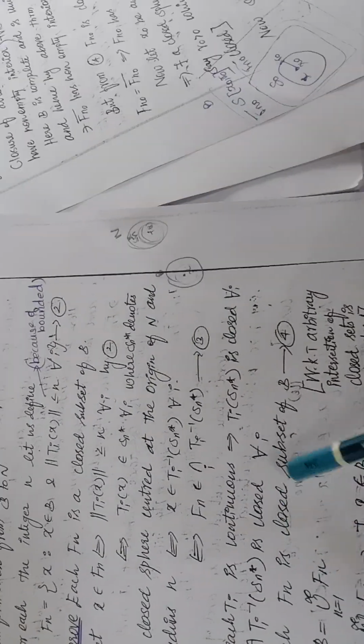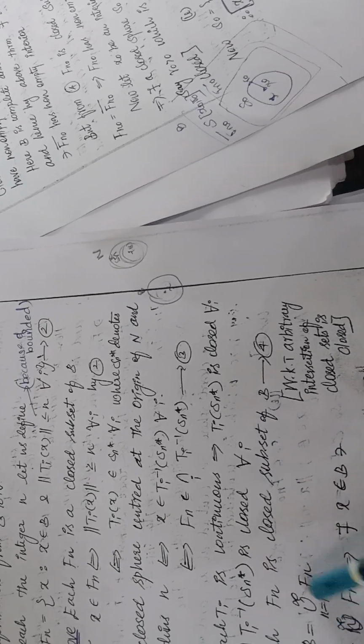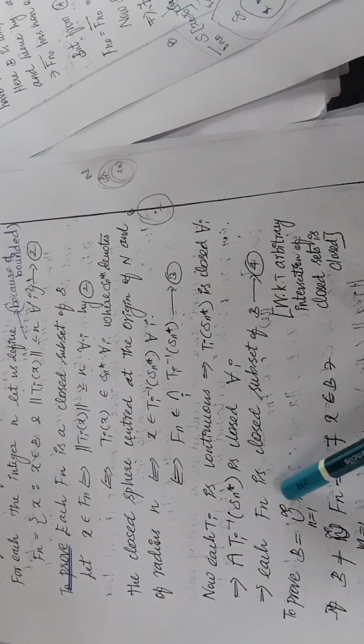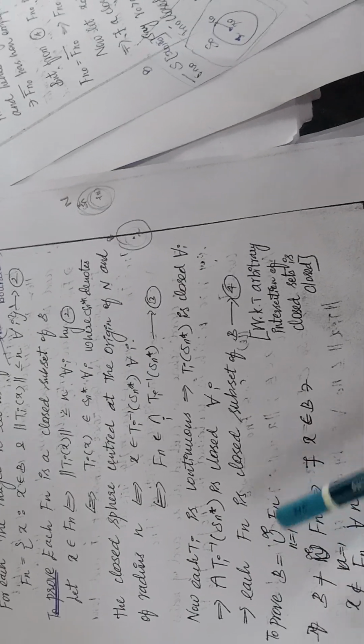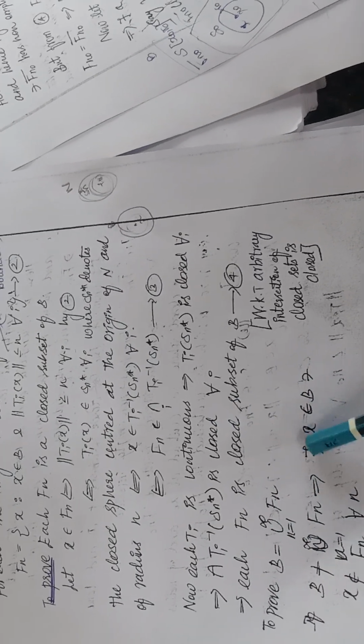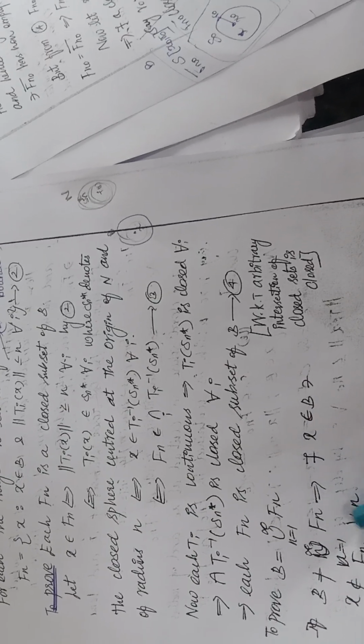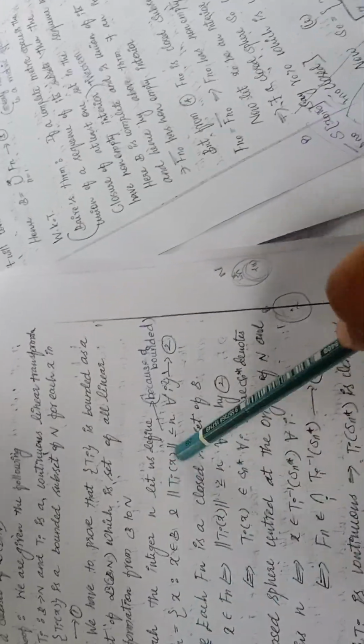Then we have to prove that B equals the union of Fn for n equal to 1 to infinity. Suppose not; then there exists x in B such that x does not belong to any Fn. We already know that x belongs to Fn means the norm of Ti(x) is less than or equal to n.